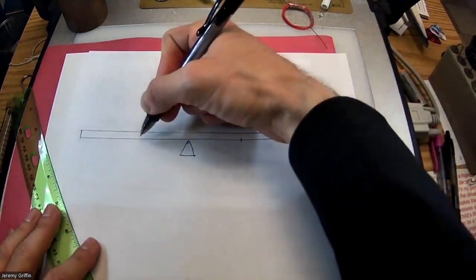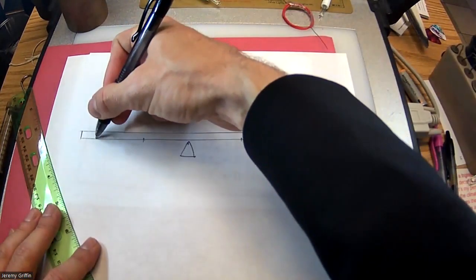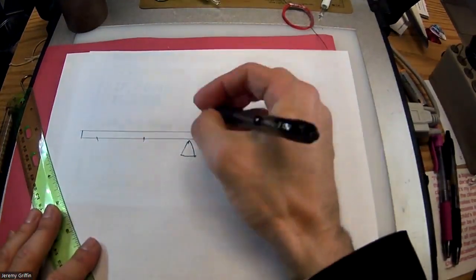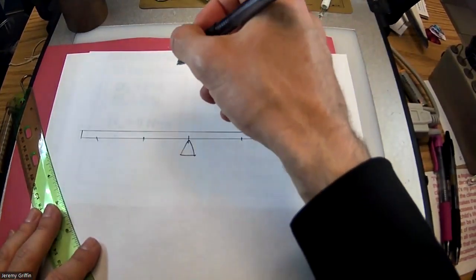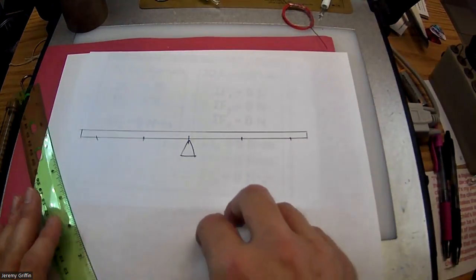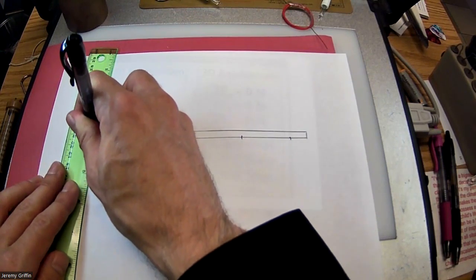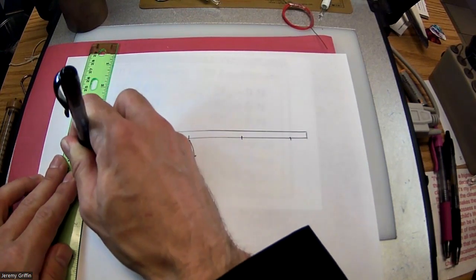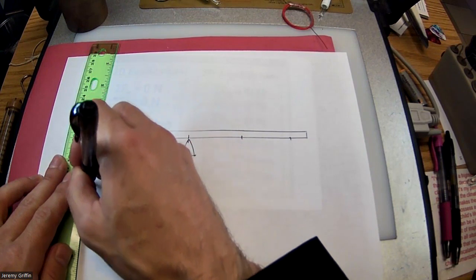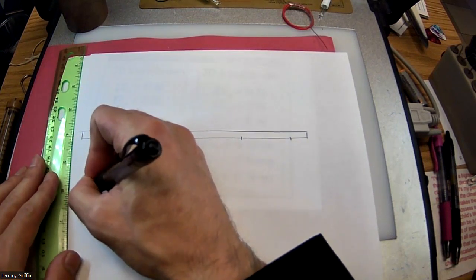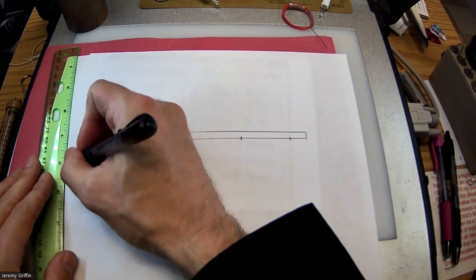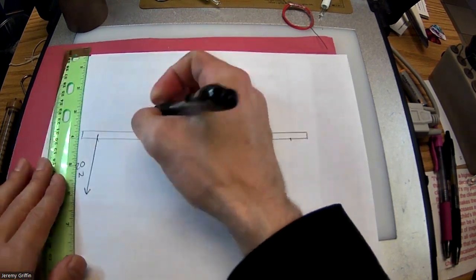Let's say there are equal spacings here, so these are all equally spaced. And I'm going to put some forces on these. Let's go 20 newtons.